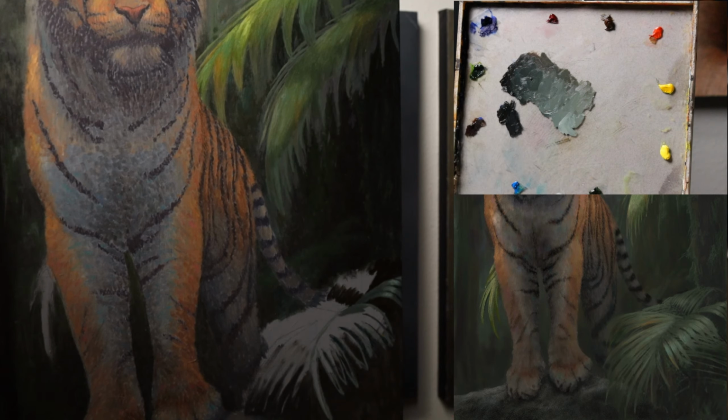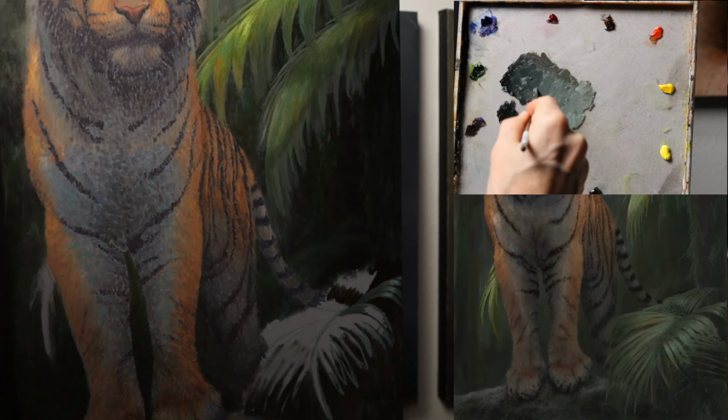You're hoping that you're accurate in color, drawing first, then value, then hue, saturation, edges. You're dealing with it all at the same time. So, take your time, go for accuracy, really think things out.